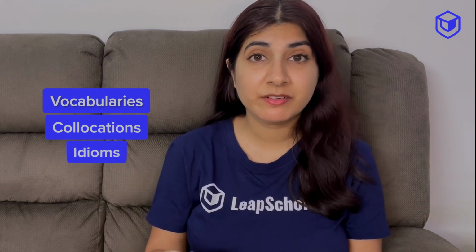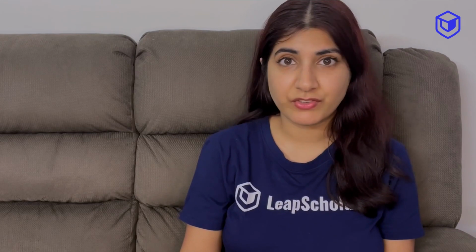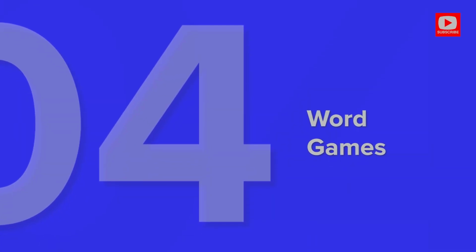So include all vocabulary related to technology, collocations, idioms, anything that you can come up with. For example, cutting edge technology, high-end gadgets and gizmos, so everything like that. And at the end, after the competition is done, you could also use a thesaurus to come up with some more uncommon words. And finally, the last one is again a game.